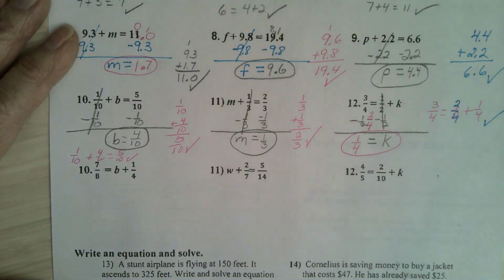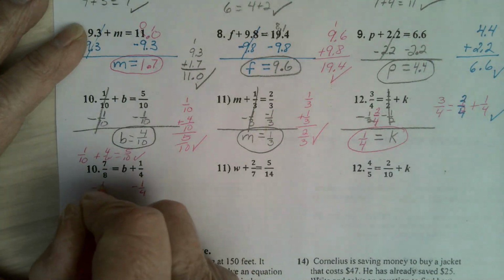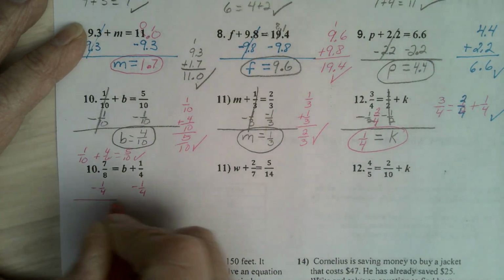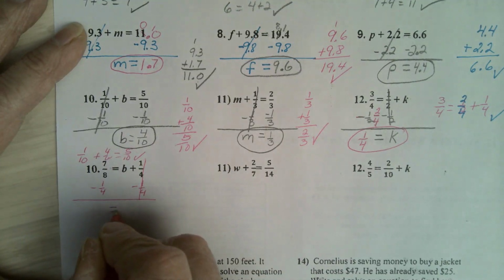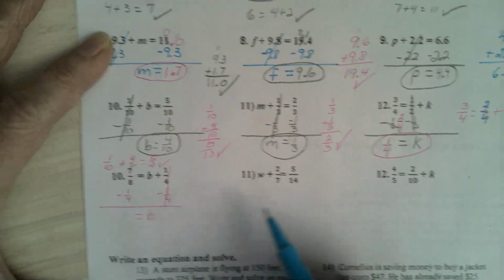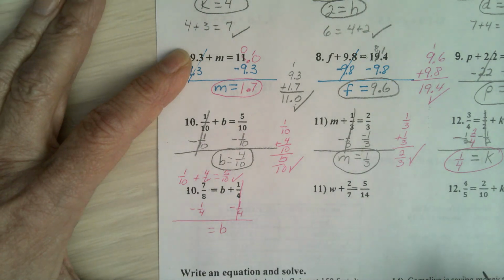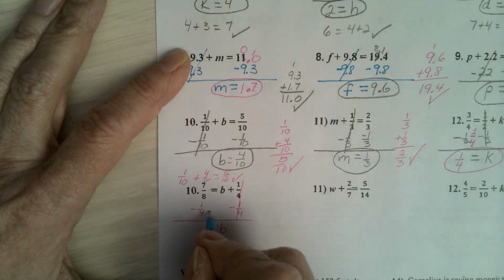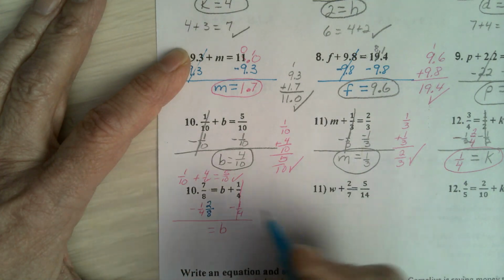Number 10, minus 1/4, minus 1/4. Draw your line and cancel. Something equals B. Okay, what's my common denominator between an 8 and a 4? 8. We're going to change this to 8ths. 1/4 equals 2/8.